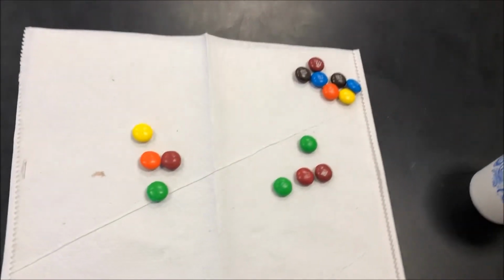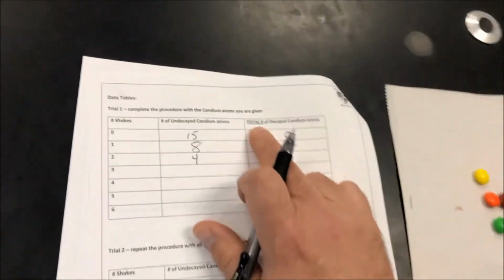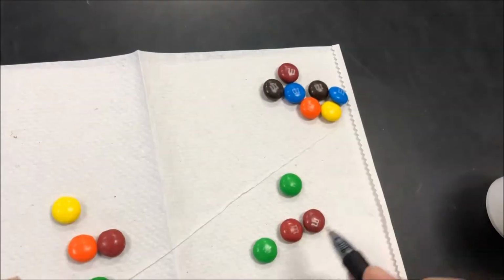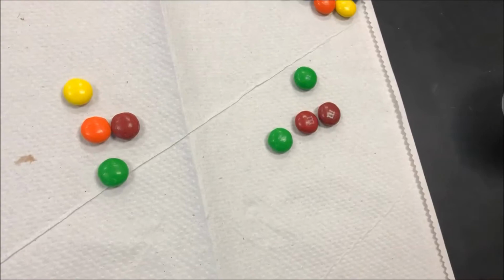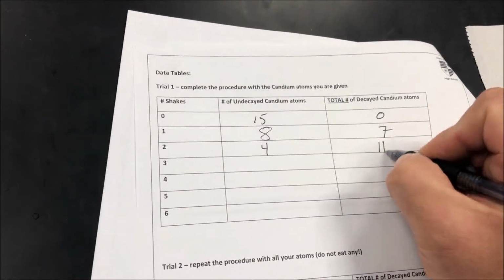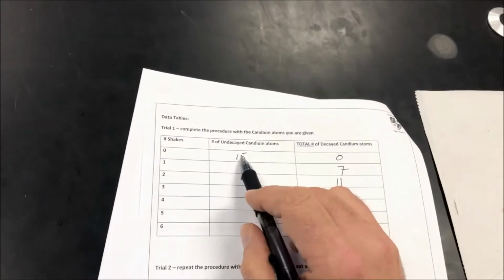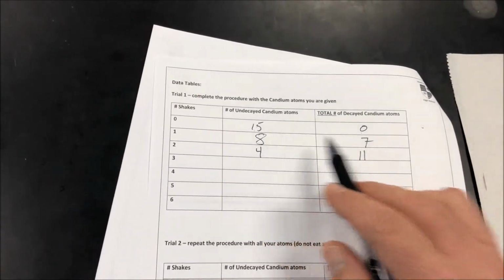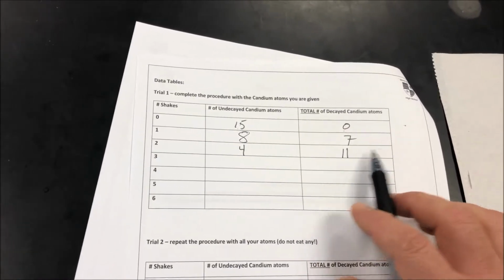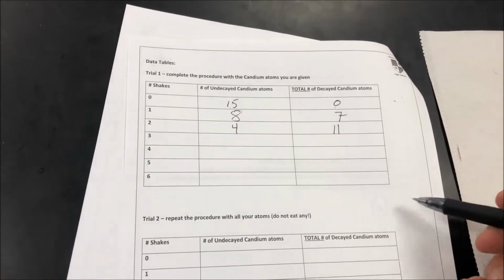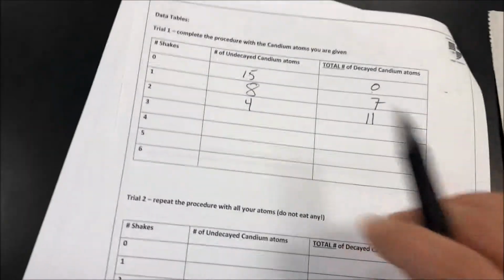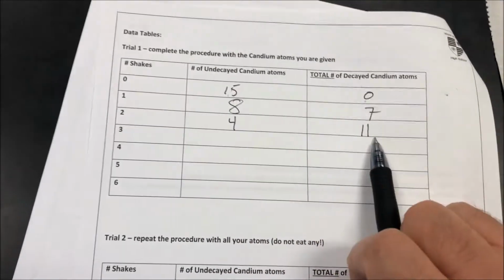Okay, this is where students make the greatest error, and I'm going to show you what not to do. I have now 4 undecayed, but notice it says total number of decayed. My total now is all of these. The first 7 plus 4 more is 11 now that are decayed. So notice, 15 plus 0 equals 15. 8 plus 7 equals 15. 4 plus 11 equals 15. You need to be able to total them up and have the same number every time. What I don't want you to do is to say, in my second roll, 4 decayed and 4 didn't decay.